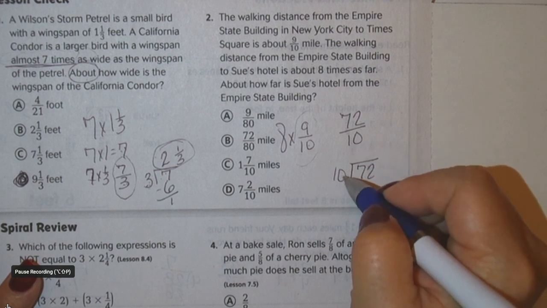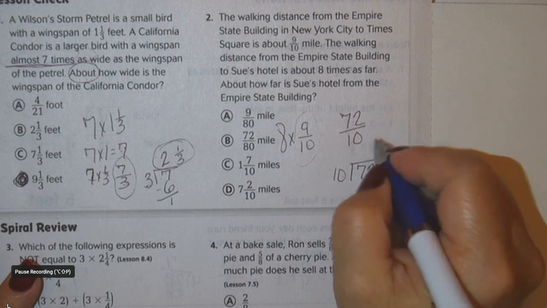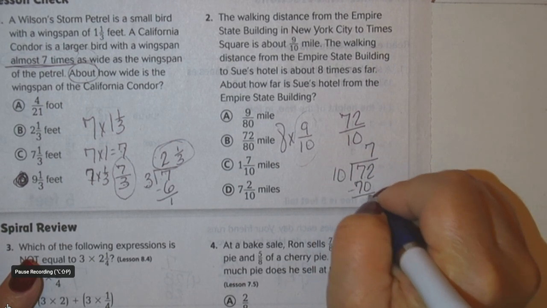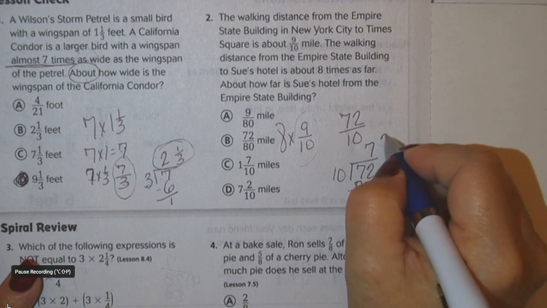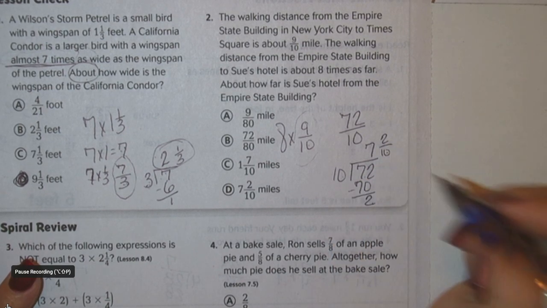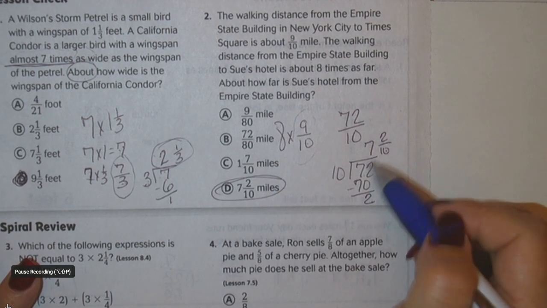If I was to divide that out, 10 is my denominator. So that's telling me how many wholes I'm pulling out. My divisor is a 10. I jump inside the box and I'm going to pull out 7 10s because 7 times 10 is 70. And I'm left with 2 left over, my divisor. So 7 and 2 tenths. There you go.